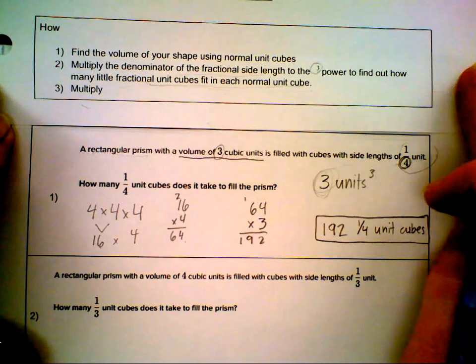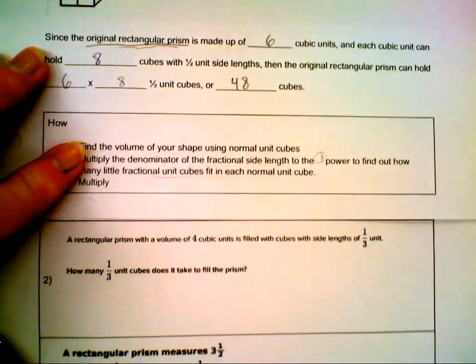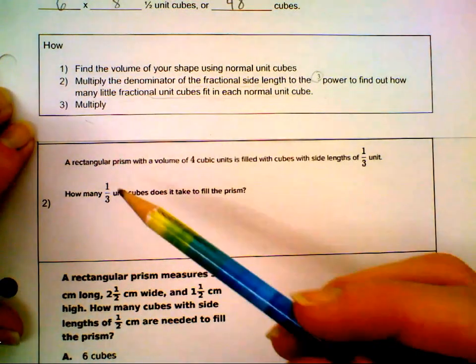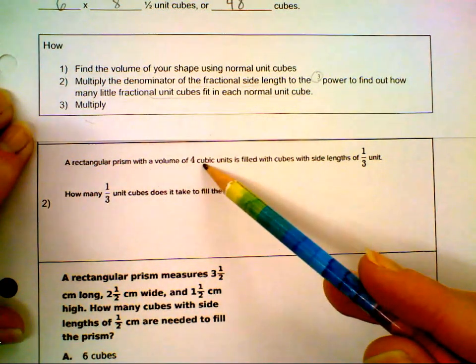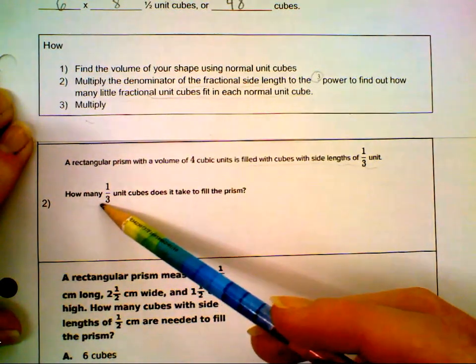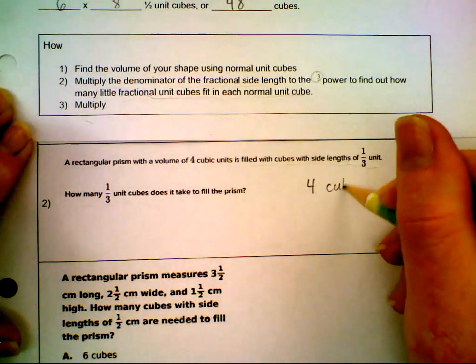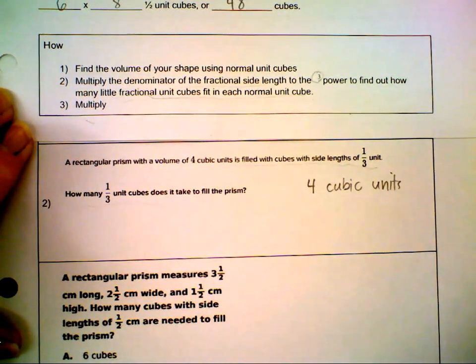Let's attempt the next problem. I'm going to scoot my paper up a little bit. I did bring my steps down though so that I can continue to reference those. So again, first I need to find the volume of my shape using normal unit cubes. It says a rectangular prism with a volume of 4 cubic units is filled with cubes with side lengths of 1/3 unit. How many third unit cubes does it take to fill the prism? So first thing, the volume of my shape is 4 cubic units. Again, you can write it this way, you can write it with units cubed, either is appropriate.